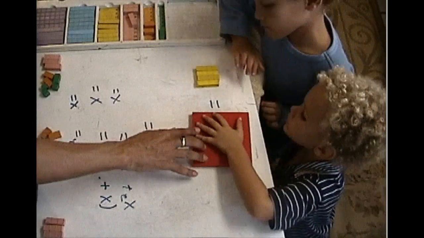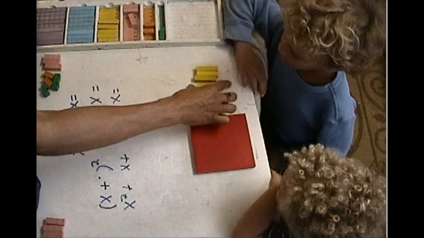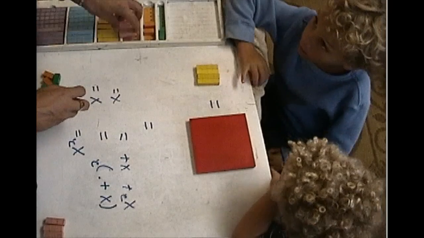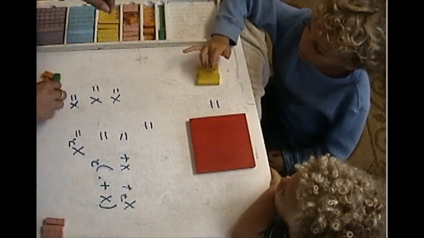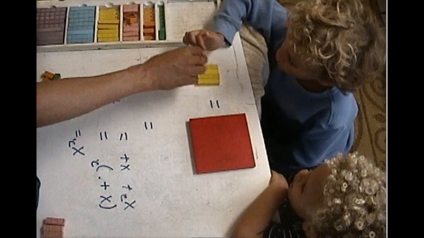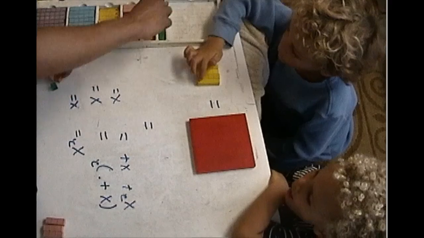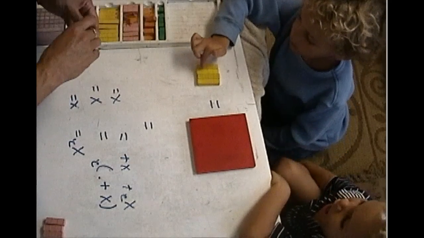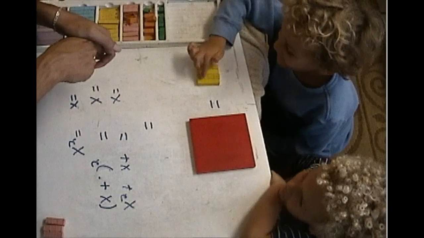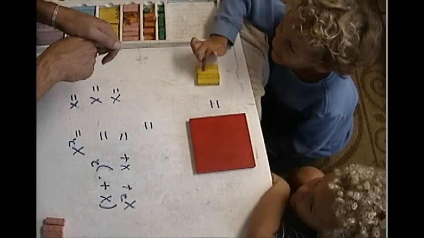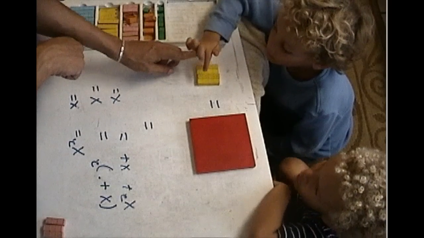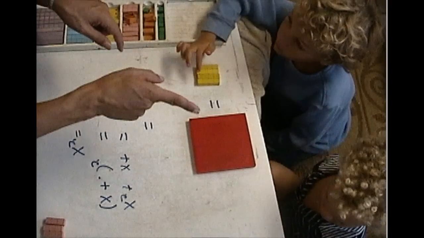All right, now look, I have a 4 square over here. How many in a 4 square? How many total? We're going to count them all. That's a good answer, but I want to know the total. Are you going to count them by ones? How about we do some skip counting? Keep going.